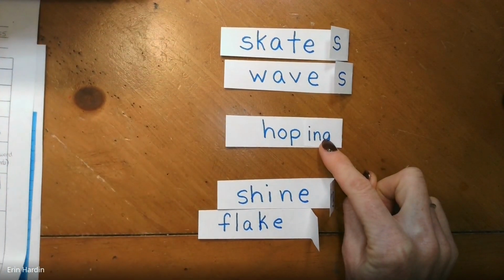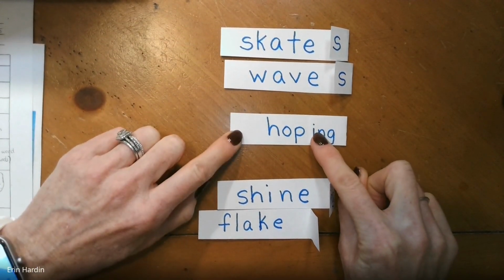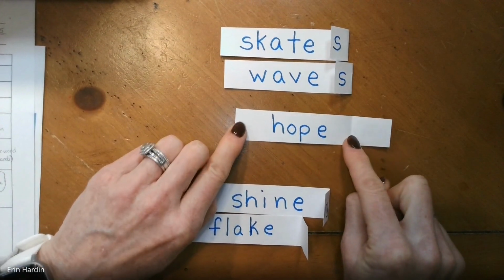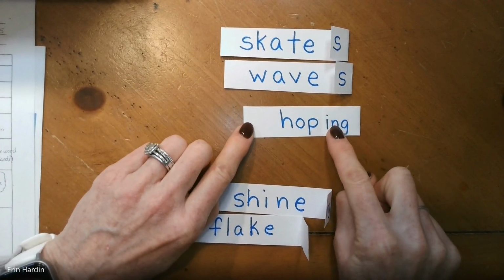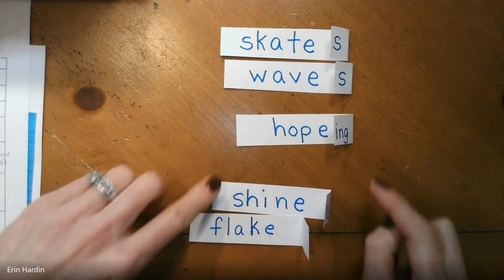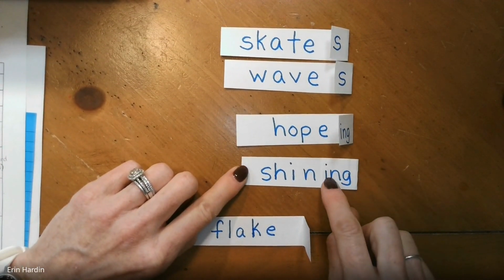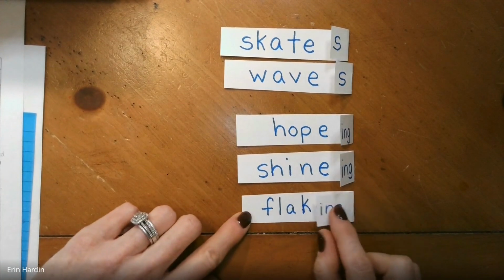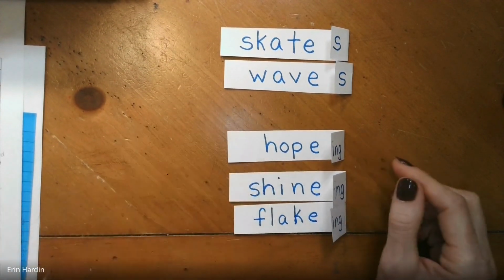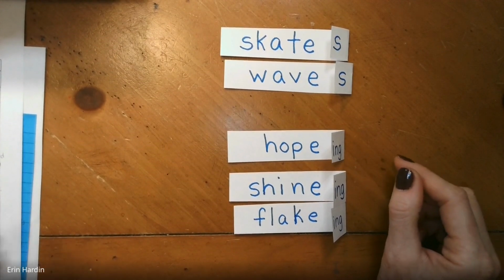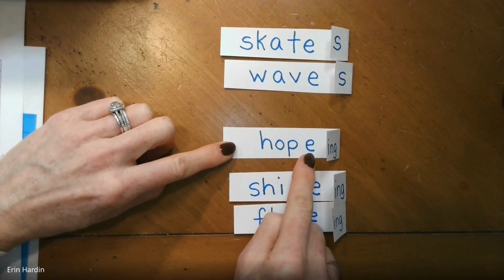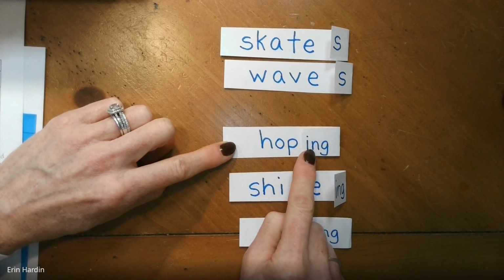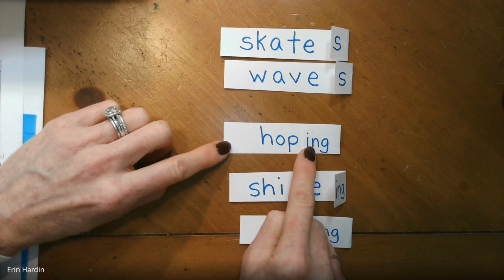Well, I'll tell you, there's a rule that goes with it. The I can actually jump in and tell that O to say its name. So we don't need that E because the I is going to take over in ing to make it hoping. Okay. Same with shining. That I is going to take over and jump and tell that I to say its name, shining. And same for flaking. So there's a rule that goes with this. The rule is when a word ends in a silent E, we're going to drop the E before adding a suffix that begins with a vowel. And ing begins with a vowel, doesn't it?